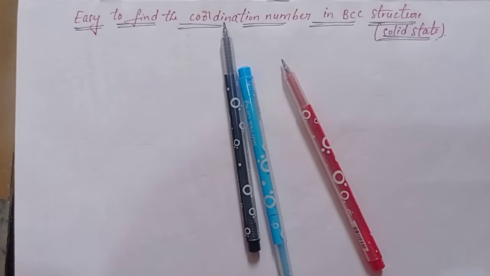Today I am going to discuss the coordination number, and how to find it in the BCC structure. Okay, students, in the last class I discussed coordination: what is the coordination number, and how to find the coordination number in the SC, simple cubic structure. In this session I am going to discuss the BCC structure, and how to find the coordination number in it.